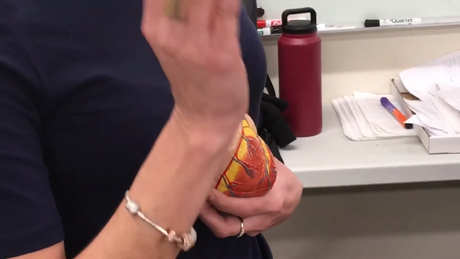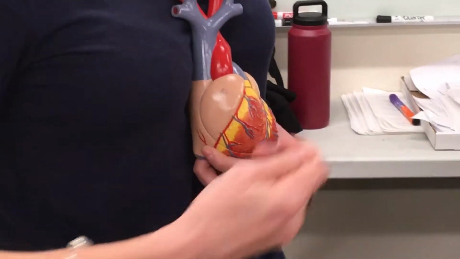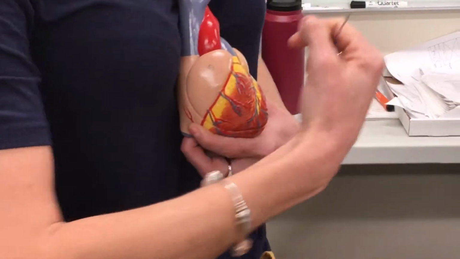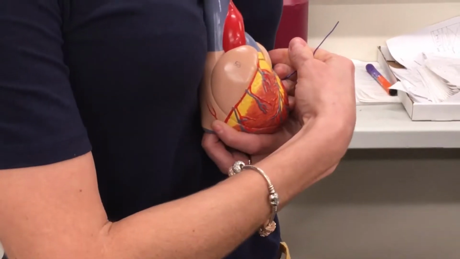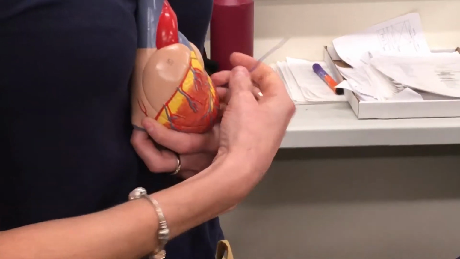Okay, so the coronary arteries, they both leave the base of the aorta. So when you have the cusps of the aortic semilunar valve, at the cusps you have two holes, one hole that goes to the right and one hole that goes to the left. So when the blood is ejected up and it falls down, blood goes into these vessels. So it's the first little holes.